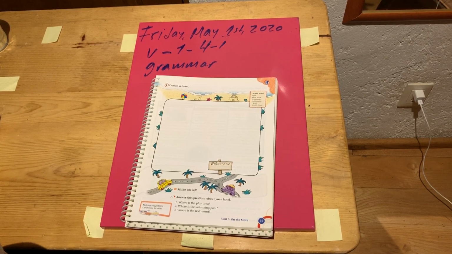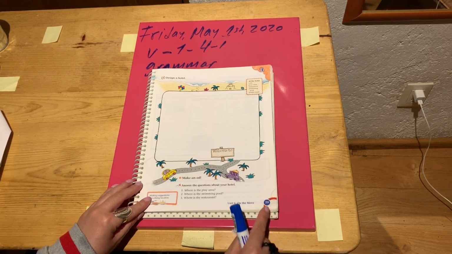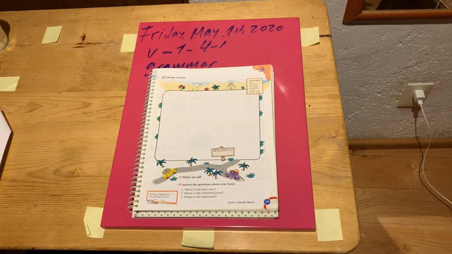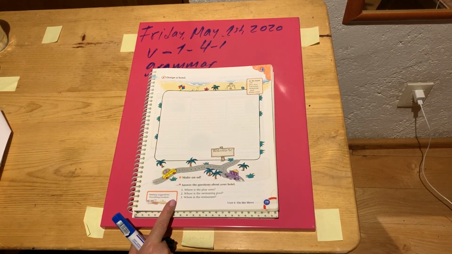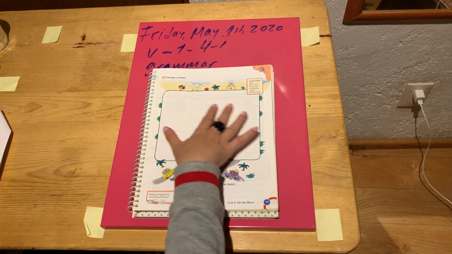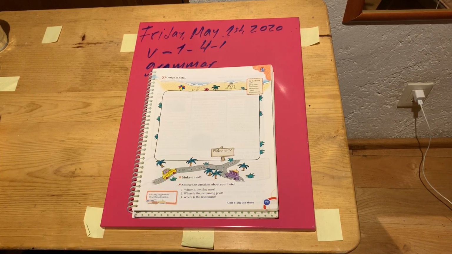So you will need your books, your grammar books, students' books, page 79. Okay? So we have this, make suggestions describing location. Look at this page. We have this big image, and you will draw a hotel. You are going to design a hotel, okay?